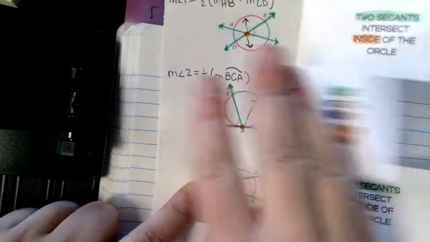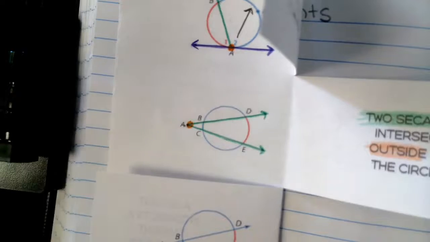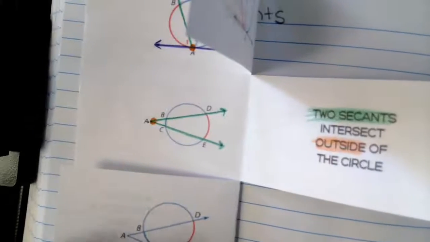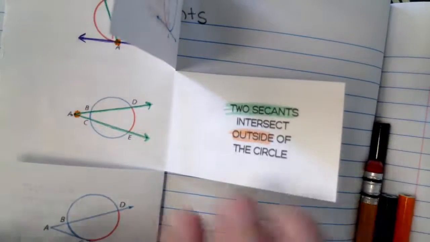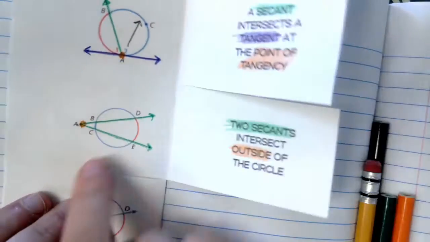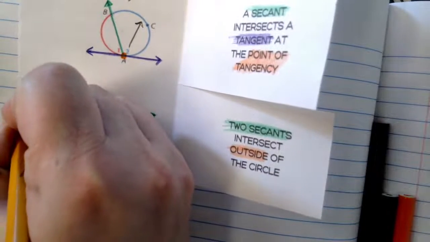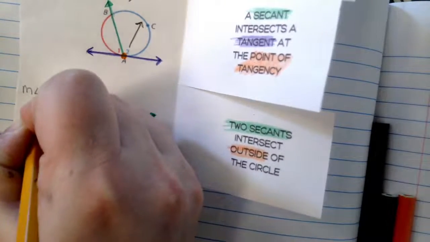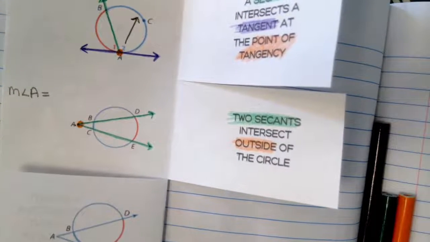So our only angle here that we're looking at is angle A. So we're going to do the measure of angle A equals, guess what number we're going to use? 1/2. Nuts. Times. Now this time if you look between those green lines, how many arcs are there between the green lines?